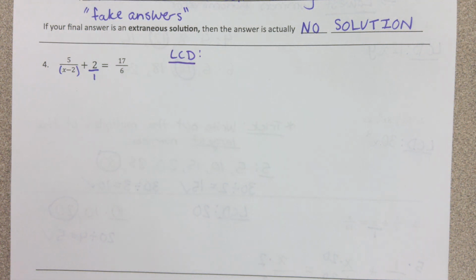Now, I don't know about you, but I feel like this LCD is pretty easy, pretty self-explanatory. What is the LCD? Yes, but what is it? Doesn't require any math, guys. Exactly.